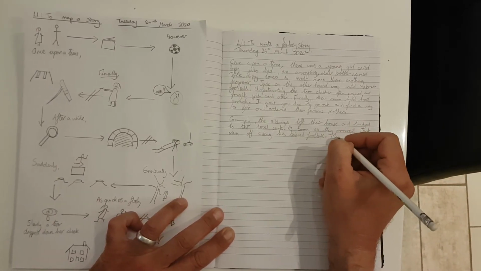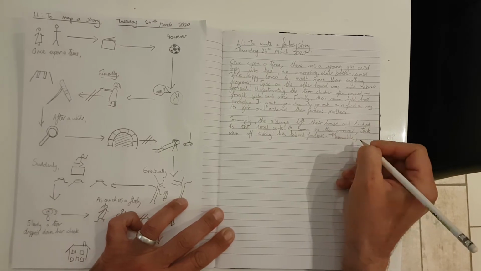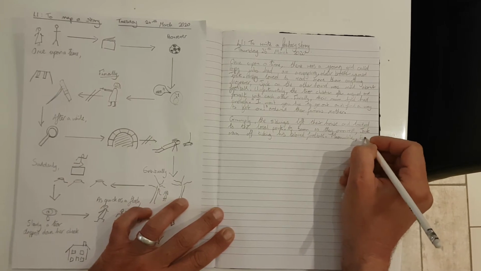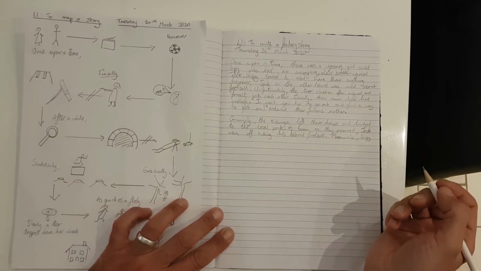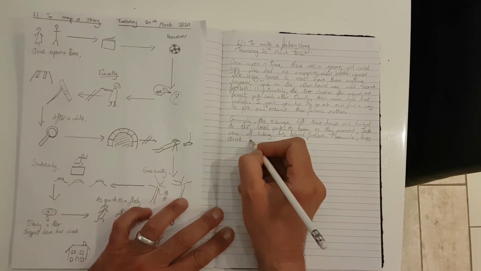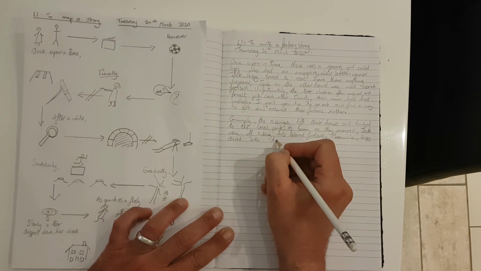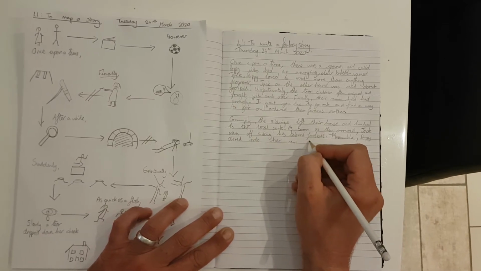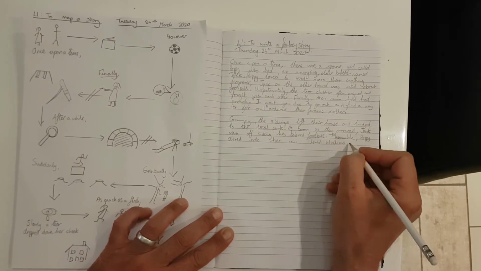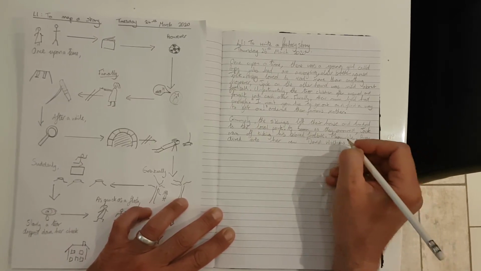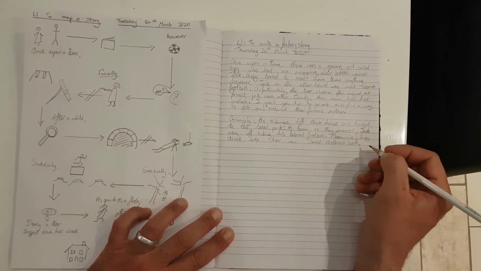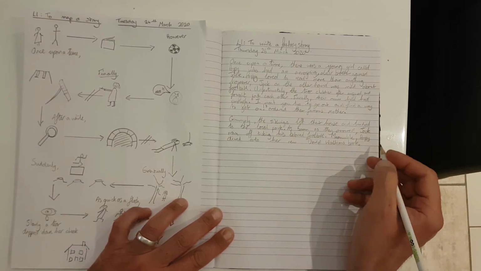Meanwhile, another comma, got to remember these for fronted adverbials. Meanwhile, Poppy dived into her new David Walliams book. I think I like this metaphor. It makes me think that she's really immersed in it. Dived into a new David Walliams book.